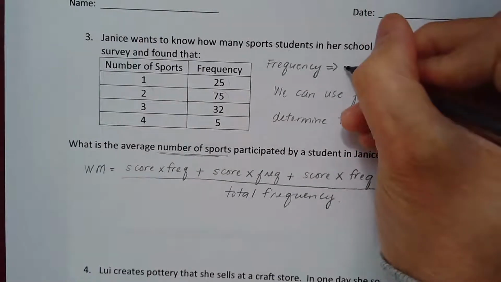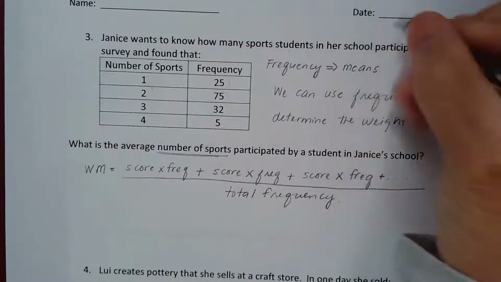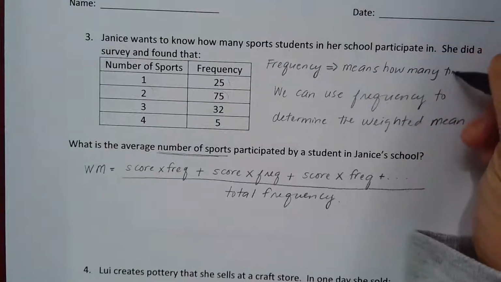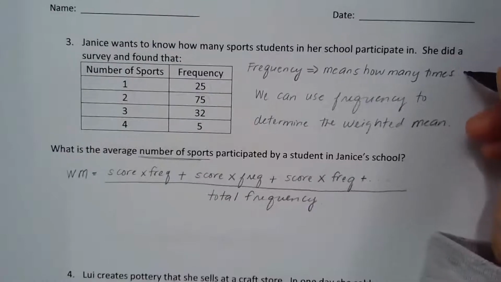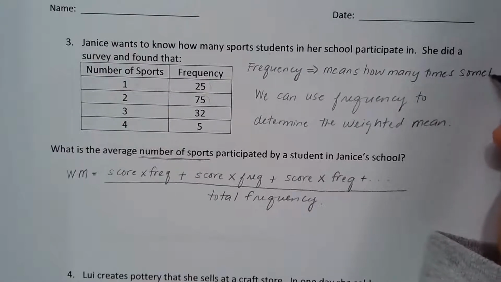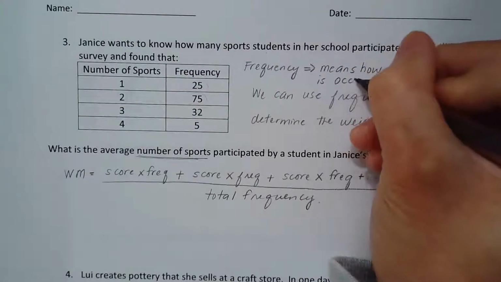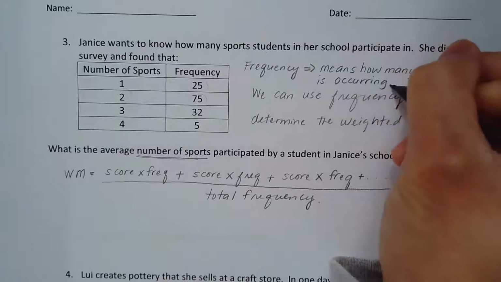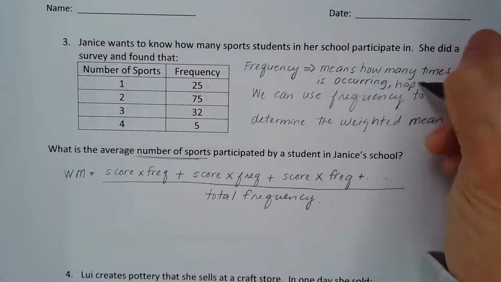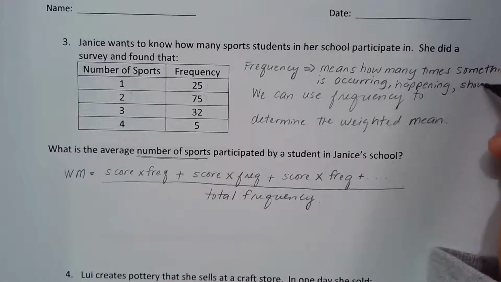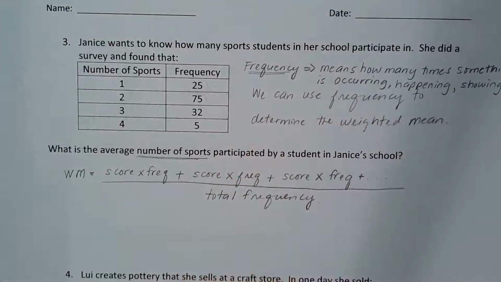So frequency means how many times something is occurring or happening or showing up. Okay, so that's what it means by frequency. How many times do you see it?